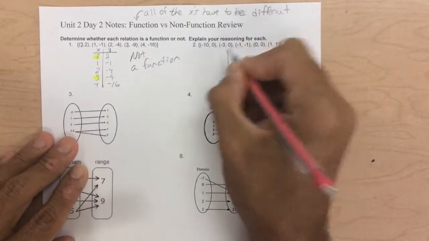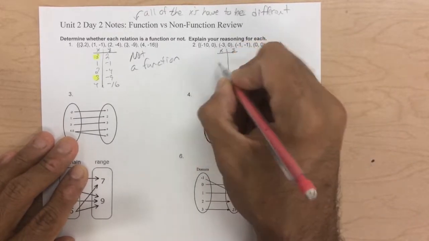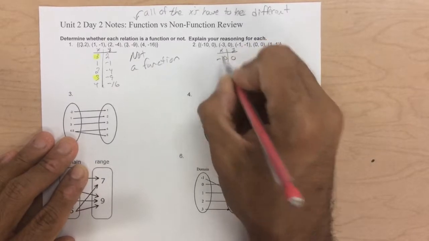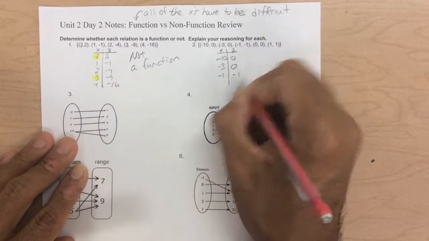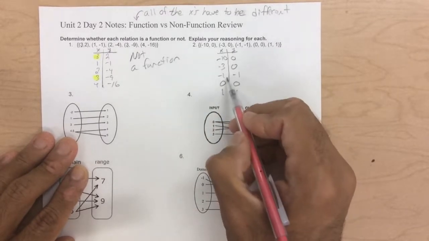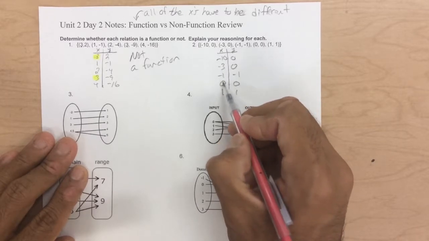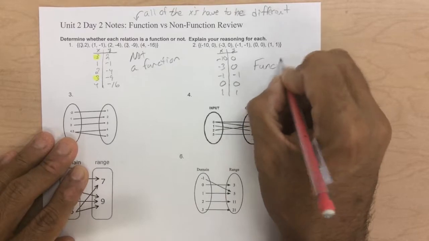Okay, number 2. Same idea, I highly recommend you change it into a table. It doesn't take you that long. First ordered pair is negative 10, 0. Next, negative 3, 0. Next point, negative 1, negative 1. 0, 0, 1, 1. If you notice, all my x's are different. So, this is a function.